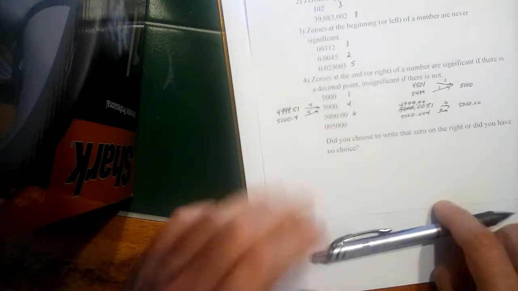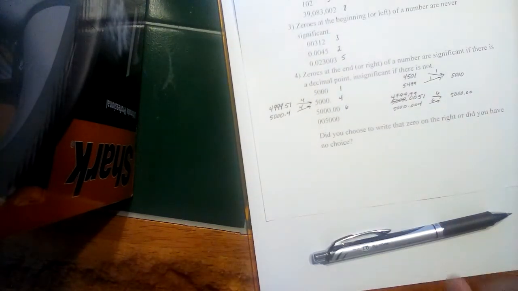Okay, now that we know a little bit about significant figures, we'll practice a little bit, then move on to some calculations. We'll do that in the next video.